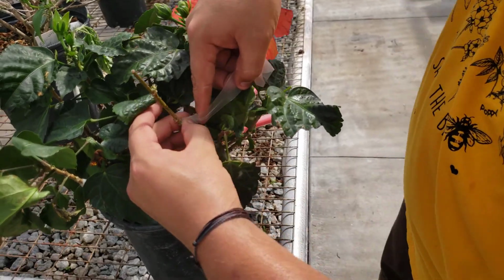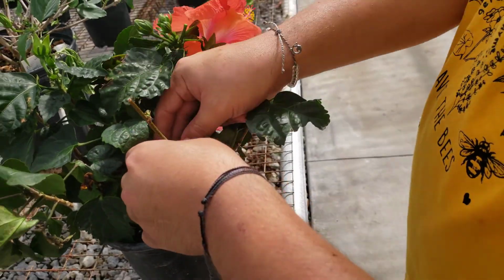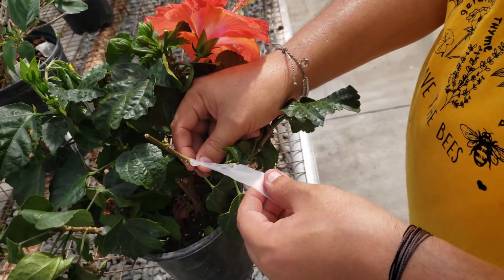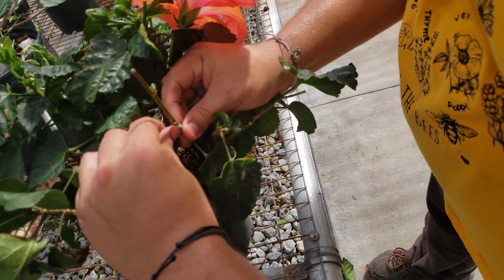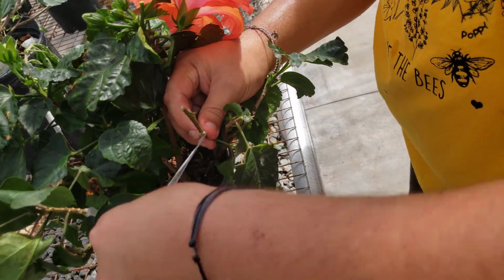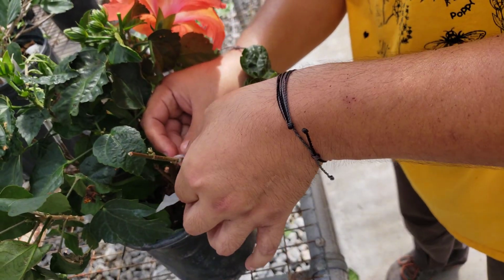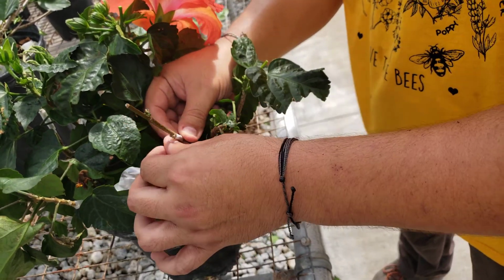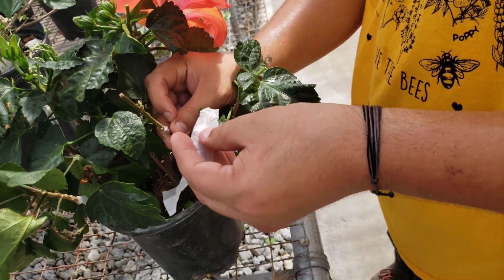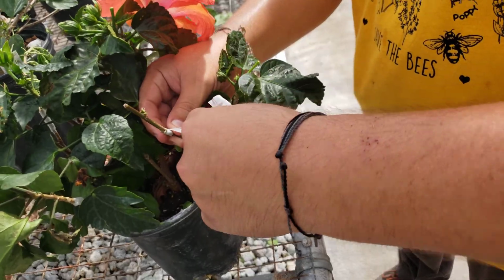You want to make sure there's good contact between the two sets of tissue. This is the trickiest part. Give it a nice squeeze and just start wrapping it around. Oh, I broke. That's okay. It sticks to itself pretty well, so once we get this up here, we can continue wrapping with that same piece. So you see I'm just putting it back on here and starting to wrap again.